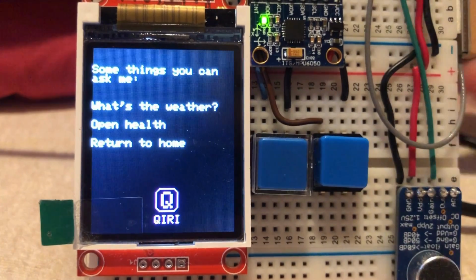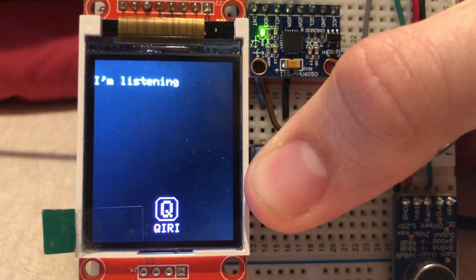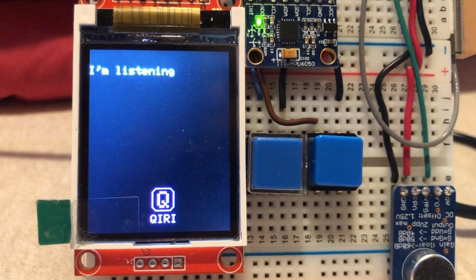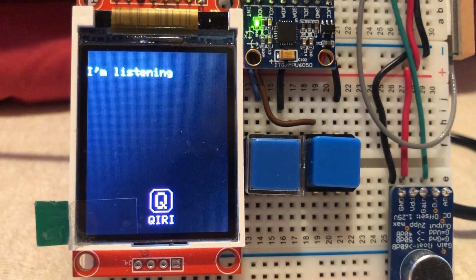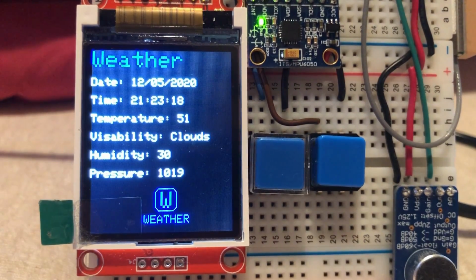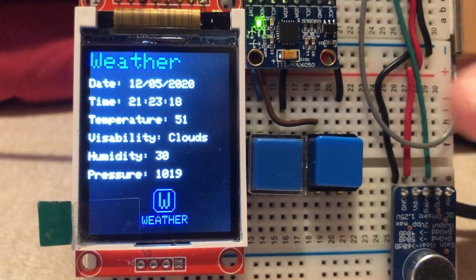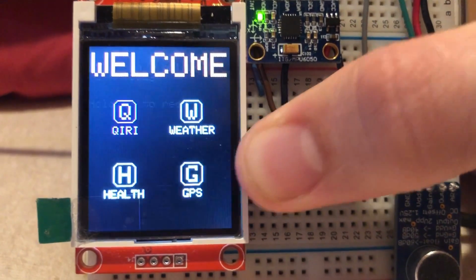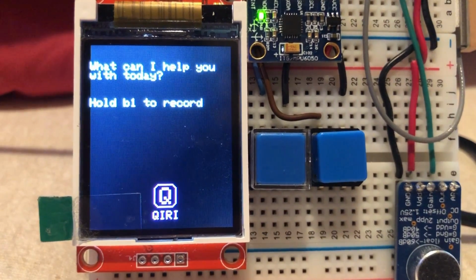So let's go ahead and try to open weather. Is it cold outside? So this should be a valid request. It will be processed by the Google Speech API and then our Python script, which filters out irrelevant words. There we go, it worked. There's weather.